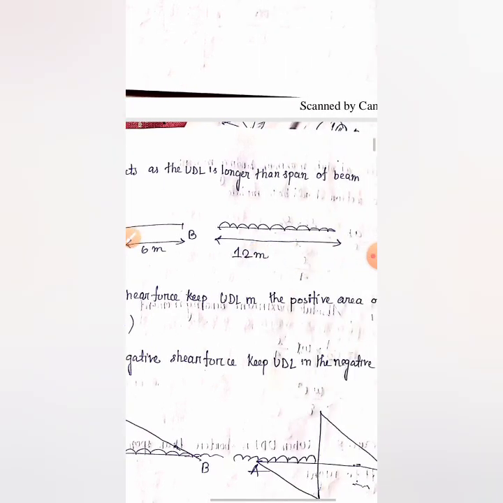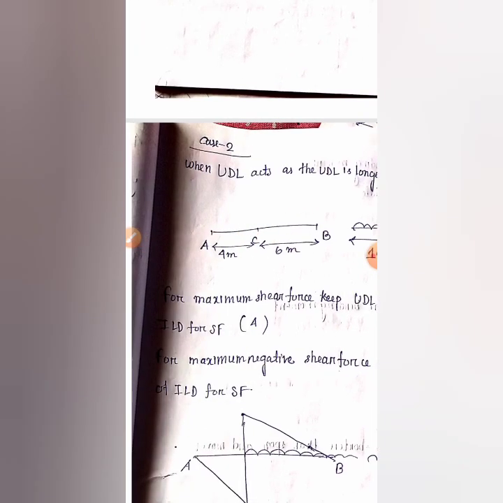Now what is this? Let me take an example. Suppose we have a simply supported beam AB of 10 meters, but we have a UDL of 12 meters. That means the UDL is acting over a span of 12 meters, and the simply supported beam has a length of 10 meters. So the UDL is longer than the beam span, right? So in that case, what will we have to do?